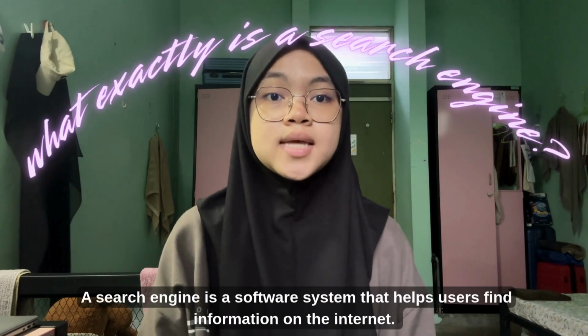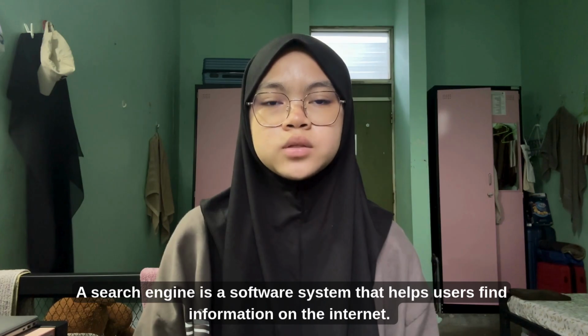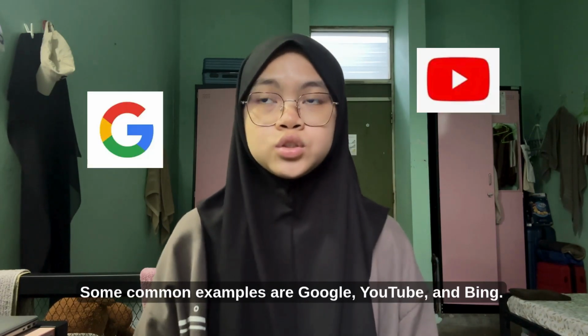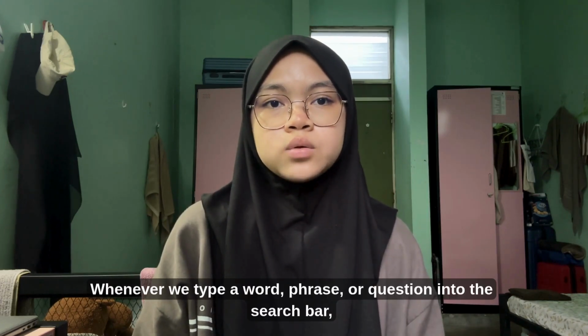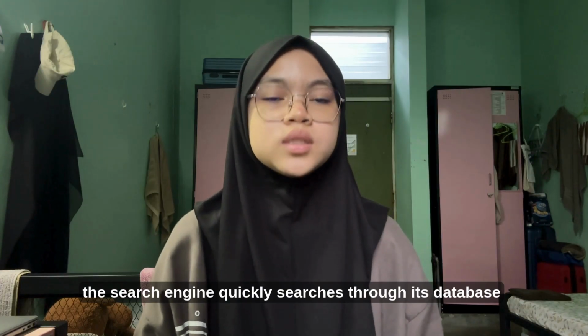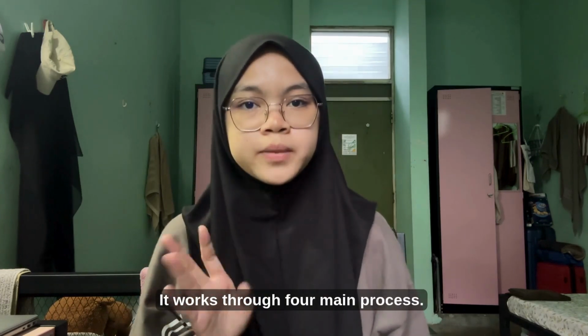So, what exactly is a search engine? A search engine is a software system that helps users find information on the internet. Some common examples are Google, YouTube, and Bing. Whenever we type a word, phrase, or question into the search bar, the search engine quickly searches through its database and provides the most relevant results. It works through four main processes.